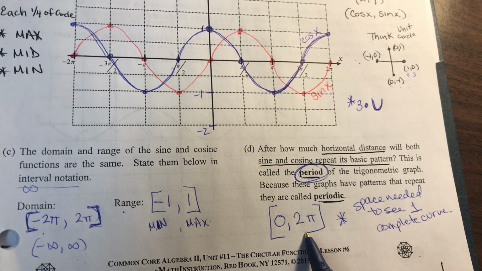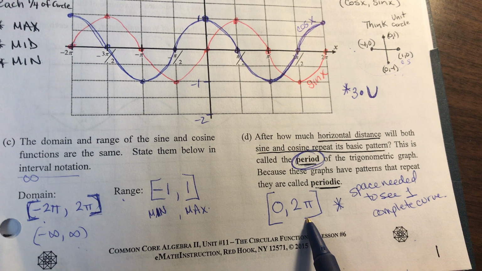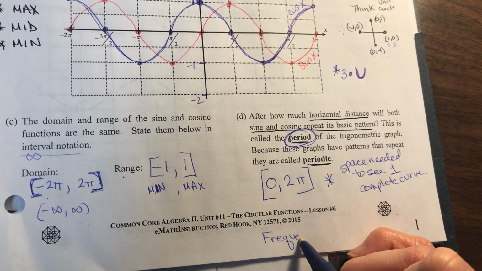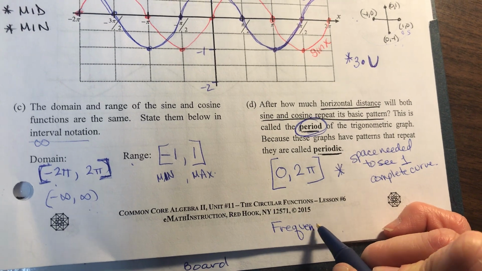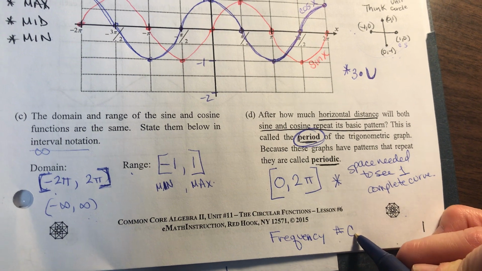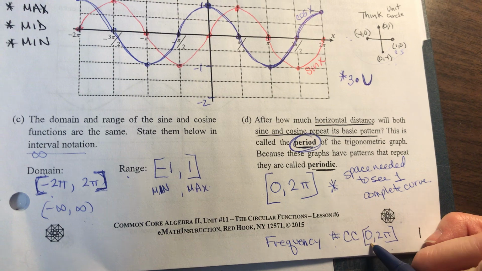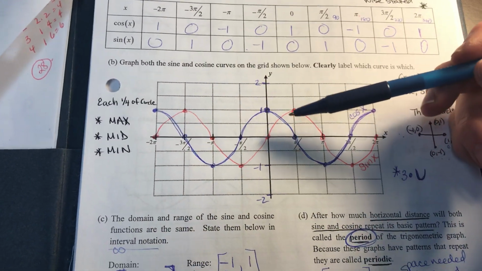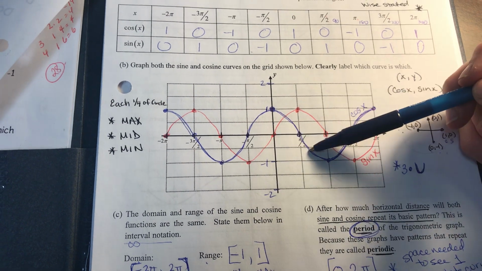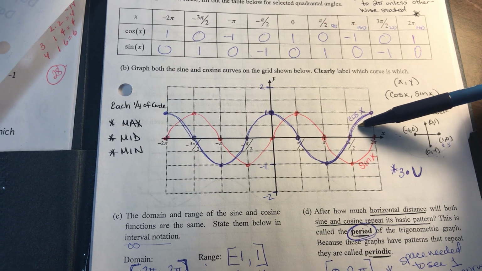That's also what you're going to look at every time you do frequency. Okay, frequency is something else we're going to talk about. Frequency is the number of complete curves from 0 to 2 pi. Okay, so this has a frequency of 1. Even though you see 4 pieces, each of those pieces is only a quarter, and 4 quarters make a circle.